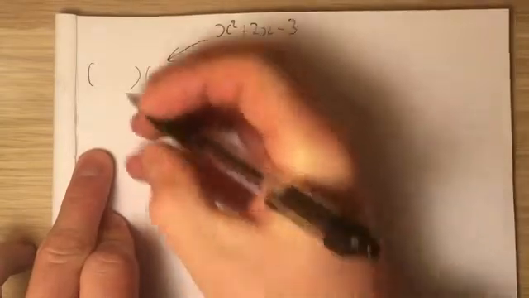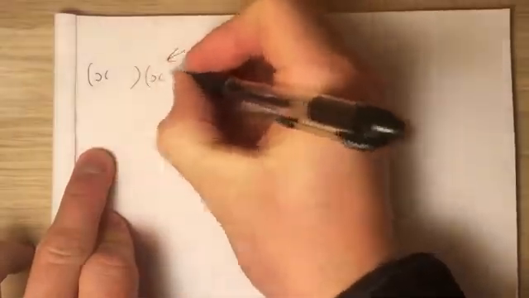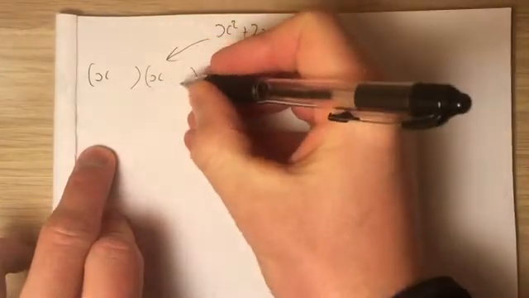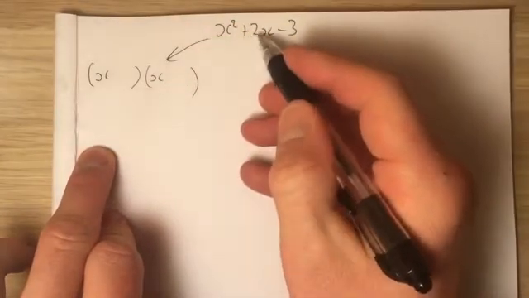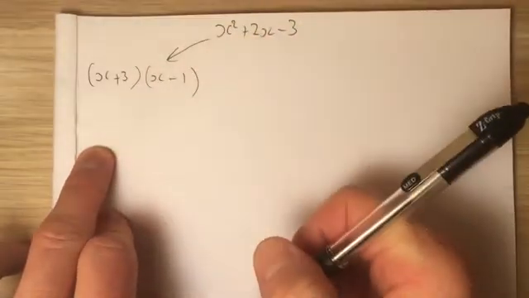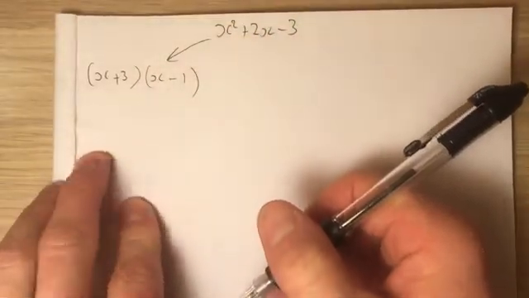x squared is going to come from an x times an x. Negative 3, so I'm thinking I've probably got either a plus 1 and a minus 3 or a minus 1 and a plus 3. To make that positive, it's going to be x plus 3 and x minus 1. So that was fun. How does that help me?